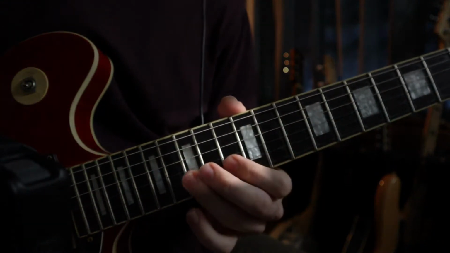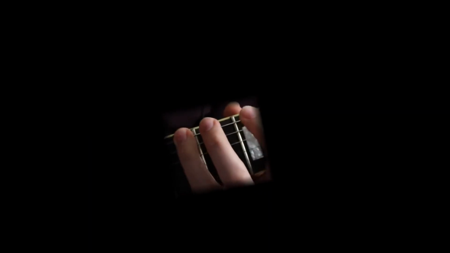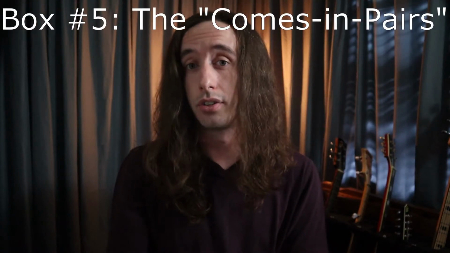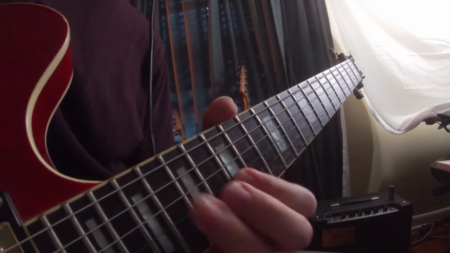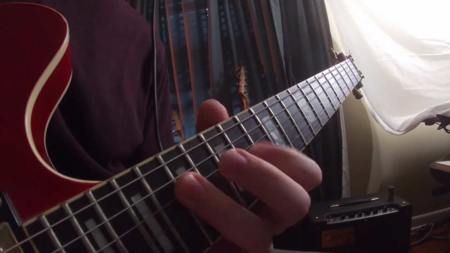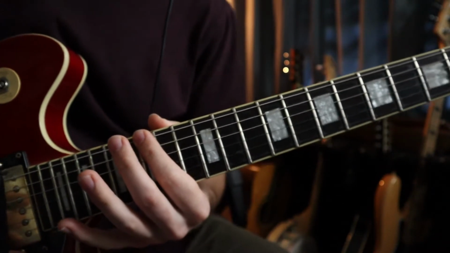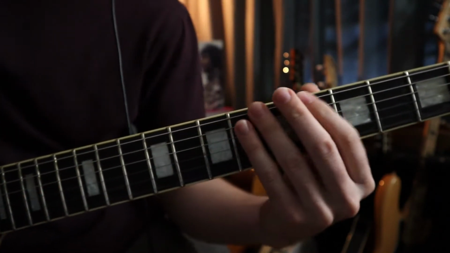Descending this with option 1 can be difficult in the same way it was ascending. Box number 5 comes in pairs. We could easily do box 5 starting on the 15th and 17th frets, but just in case anybody has a guitar that doesn't quite go that high easily, we're going to jump down to the 3rd fret of the thickest string to start. This box is super easy.